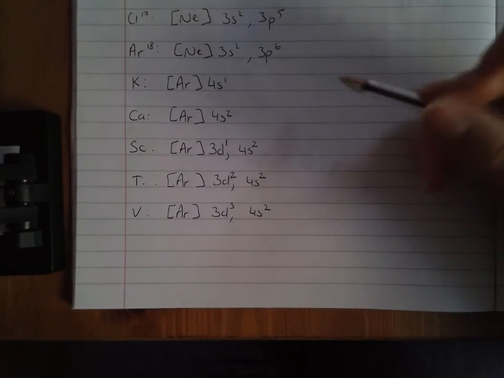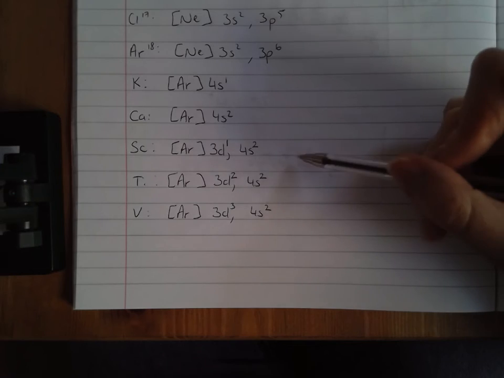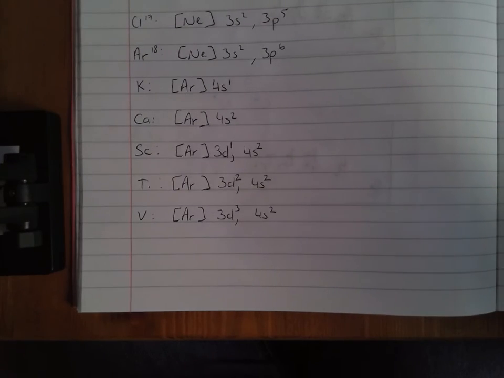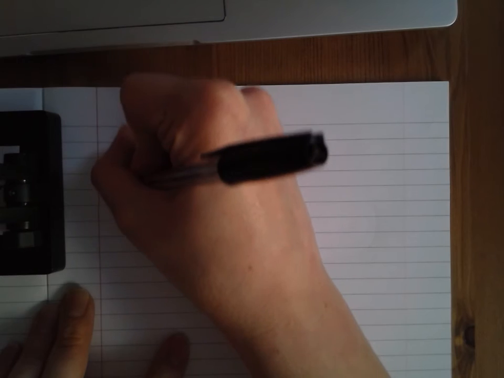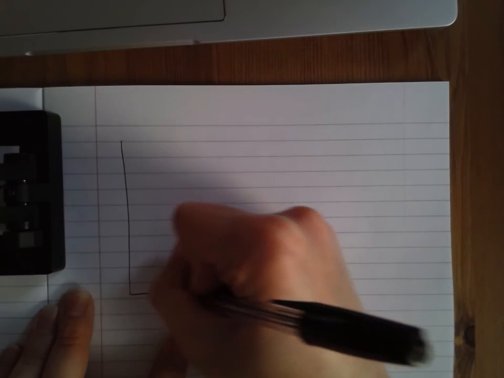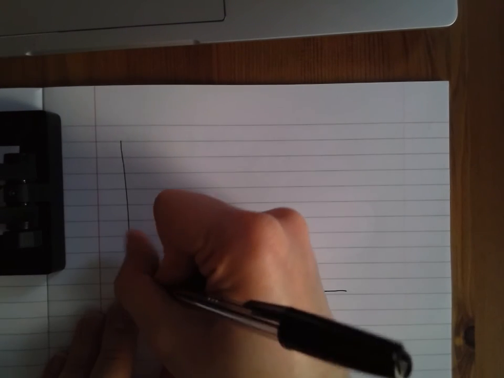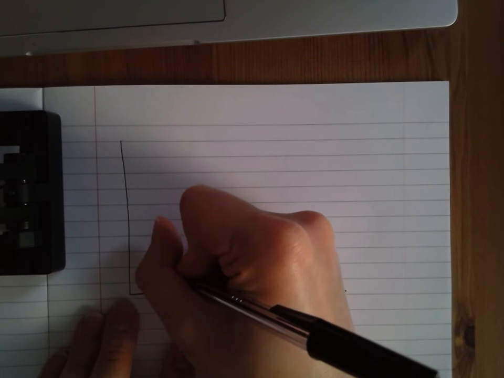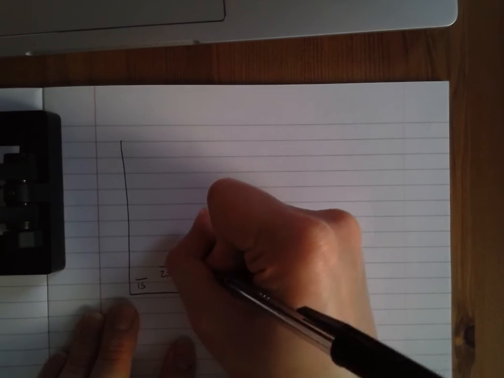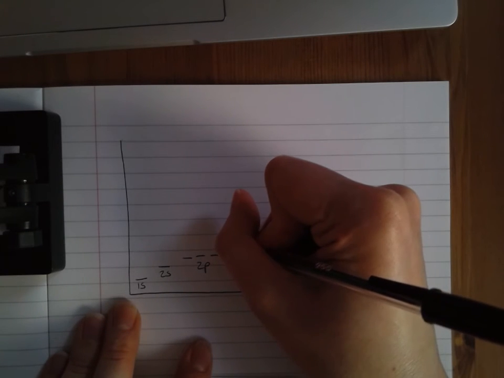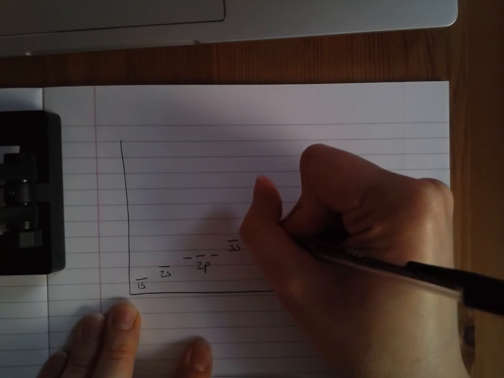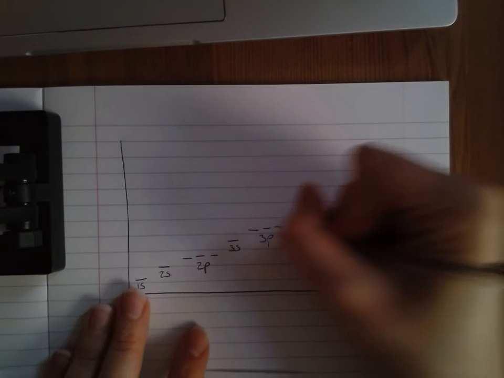Okay. If you're getting slightly confused with these guys, then it is worth drawing the whole thing out in full, and you can see exactly what's going on. So in the minute I've got left in this video, I am just going to draw out vanadium for you in full, so you can see all of the different energy levels. So if I draw out vanadium, I'm going to have my 1s, then I move on to 2s, I've got my 3 2p's, then I move on to 3s, and my 3 3p's.